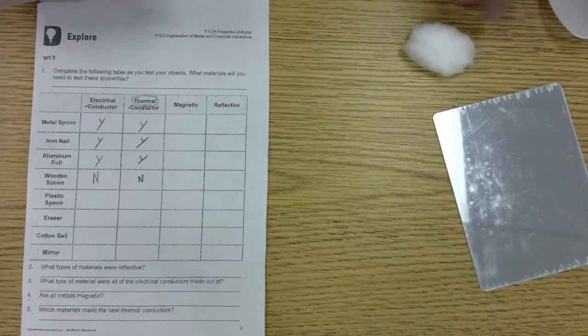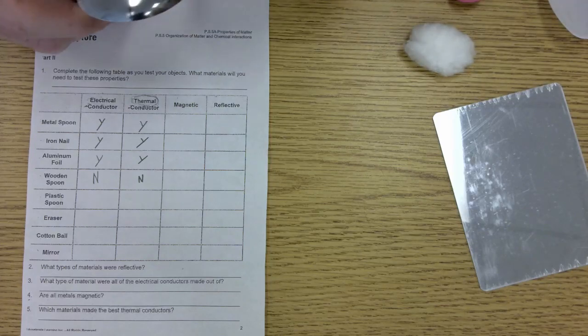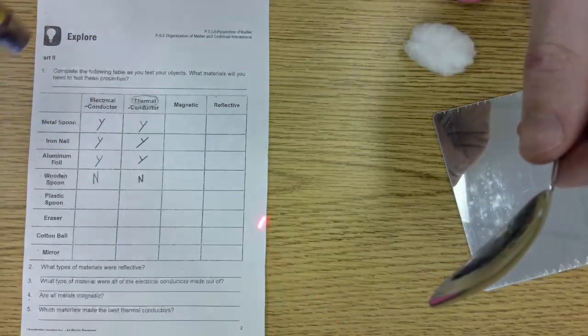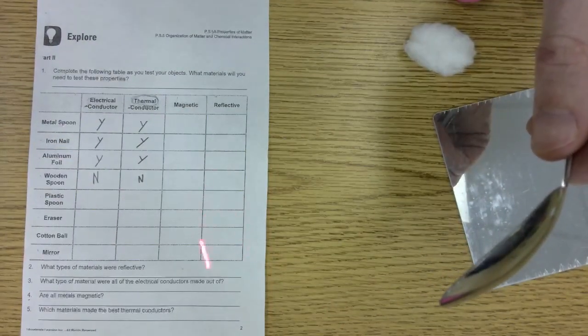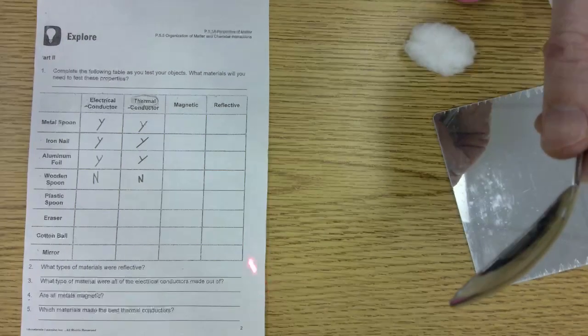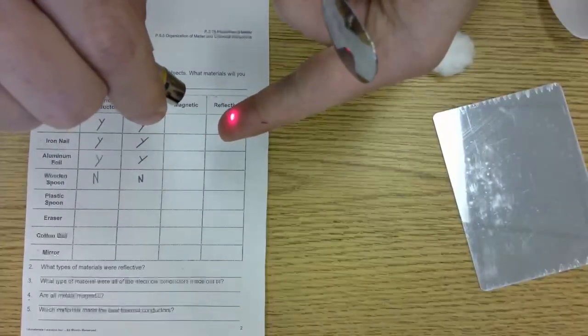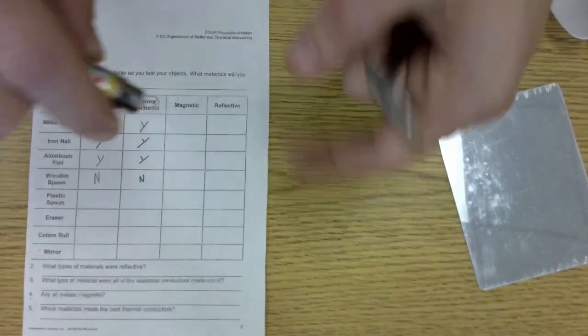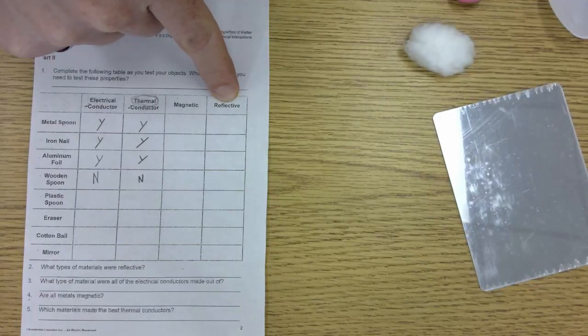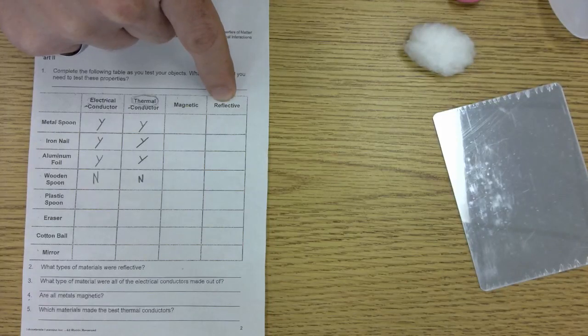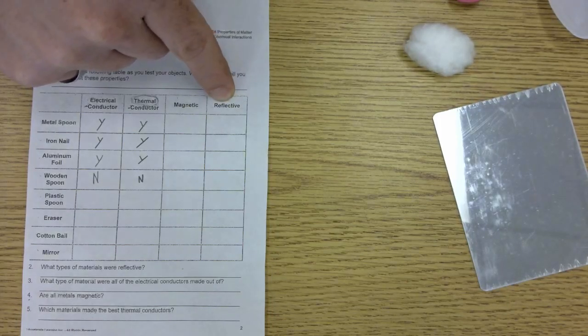And lastly, we're going to test for reflectivity. For this one, we will be using a laser pointer, okay? Standard laser pointer. You probably have been told not to shine this in people's eyes, which is true. You might have played with a cat or a dog with it. My cat loves these. This laser pointer shoots out just a laser beam of light. And we're going to use this to test if items are reflective, because if something is reflective, that means any light rays that hit it will bounce back off.